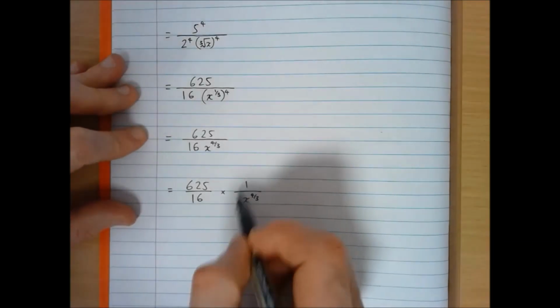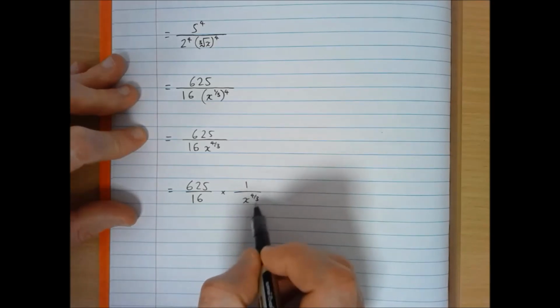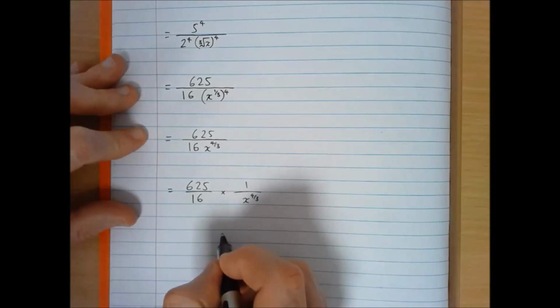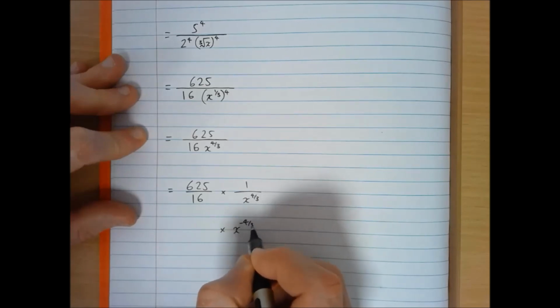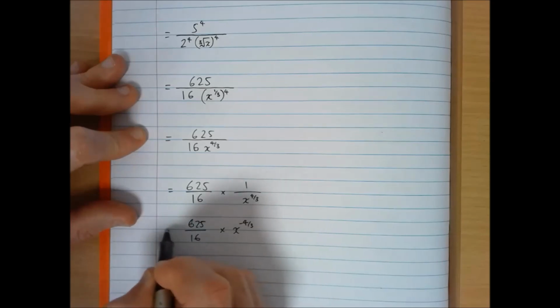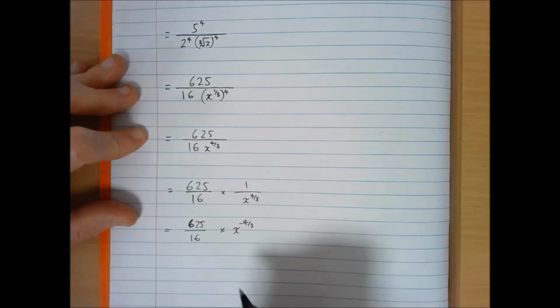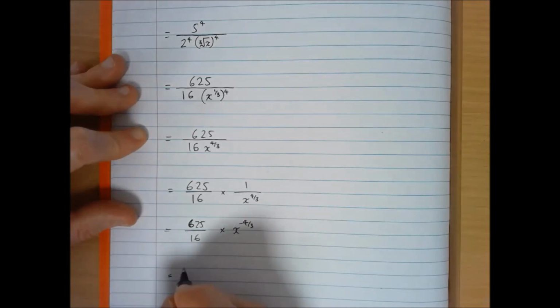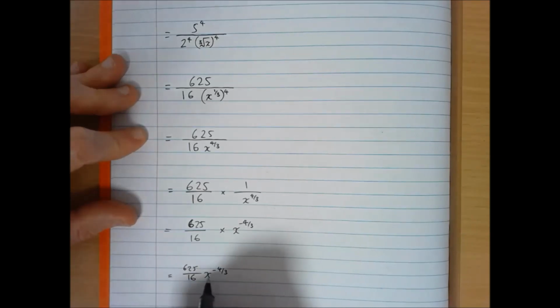Instead of dividing by x to the 4 thirds, we can instead write that as a multiplication by x to the negative 4 thirds, and that is effectively the last key step. Let's tidy it up a little: 625 over 16 x to the negative 4 thirds.